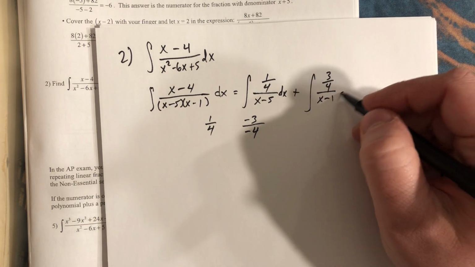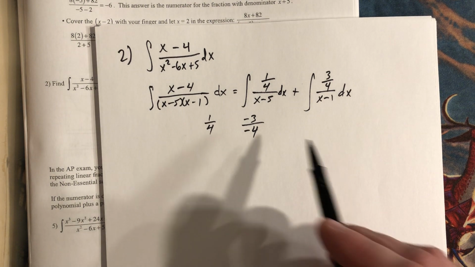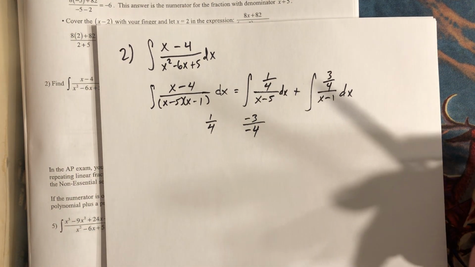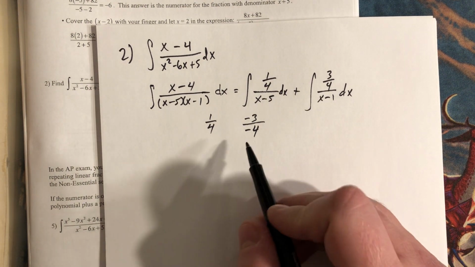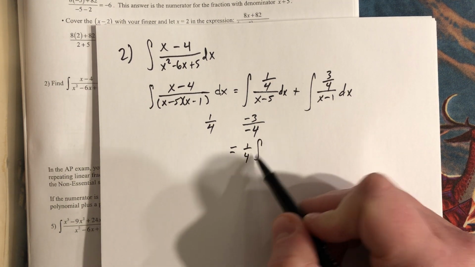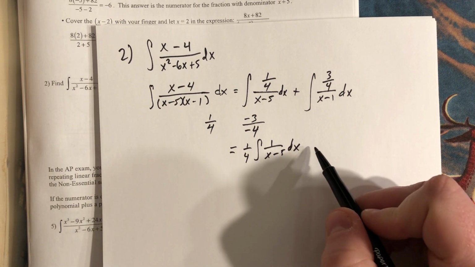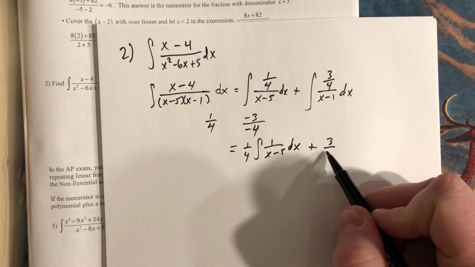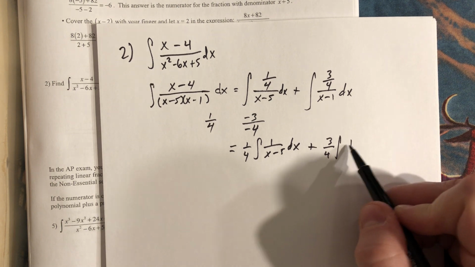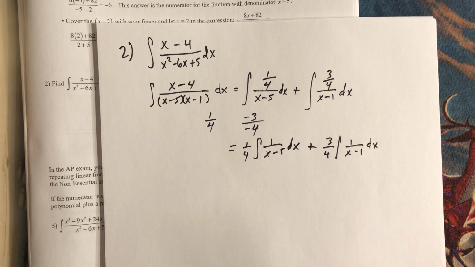I noticed a lot of the examples that we do wind up having these kind of complementary pairs. I'm going to pull the 1/4 and the 3/4 out front of their respective derivatives, or integrals, sorry. But I wouldn't even write this step on my own paper. I would just jump straight to the answer, because the less writing I can do, the more time I save.